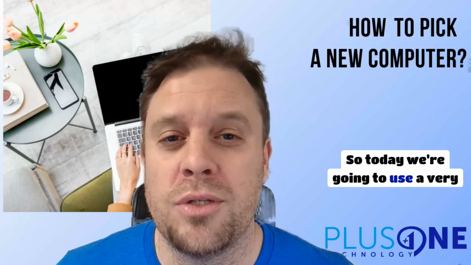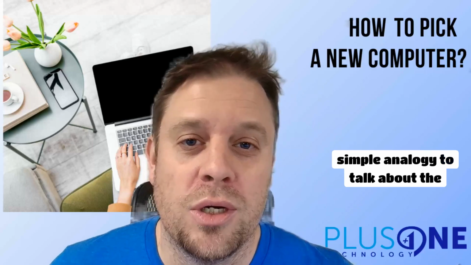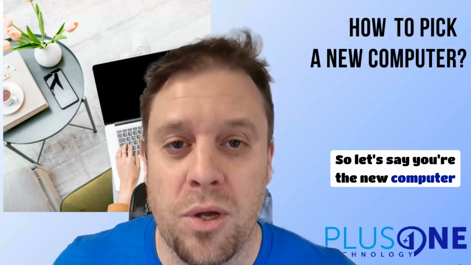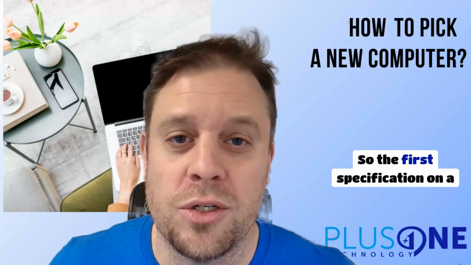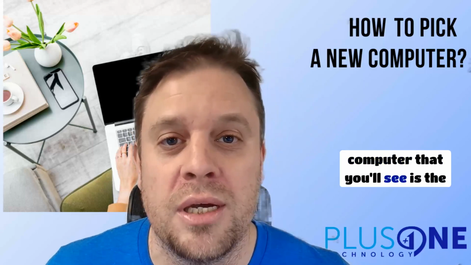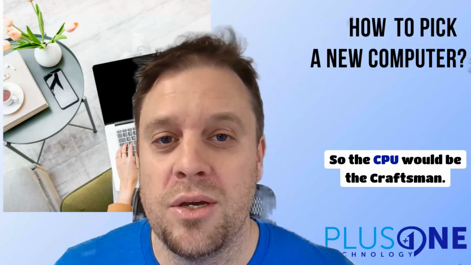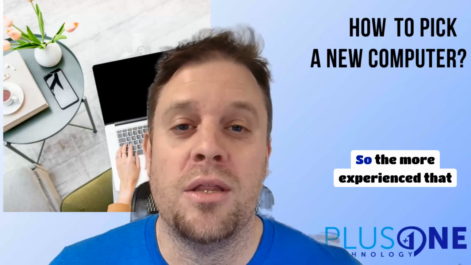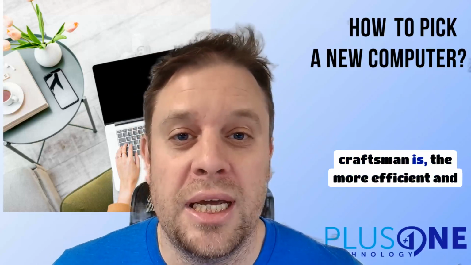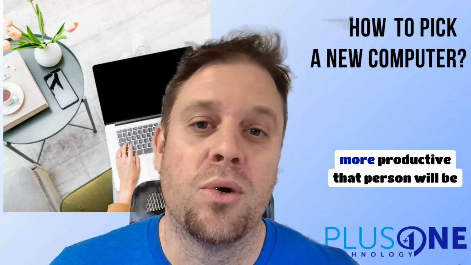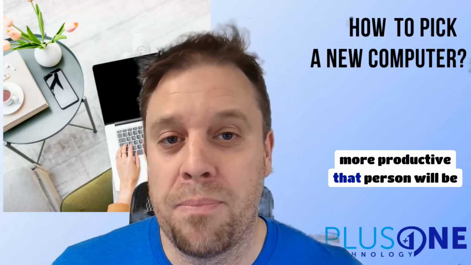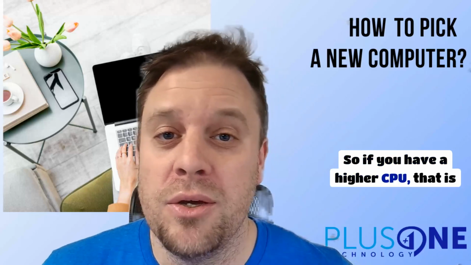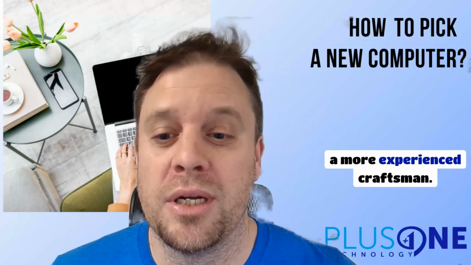Today we're going to use a very simple analogy to talk about the computer in the guise of a workshop. So let's say the new computer you're going to purchase is a workshop. The first specification on a computer that you'll see is the CPU. The CPU would be the craftsman in the workshop, right? The more experienced that craftsman is, the more efficient and more productive that person will be doing their job. So if you have a higher CPU, that is a more experienced craftsman.